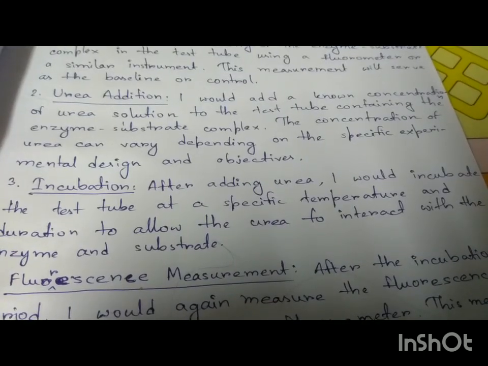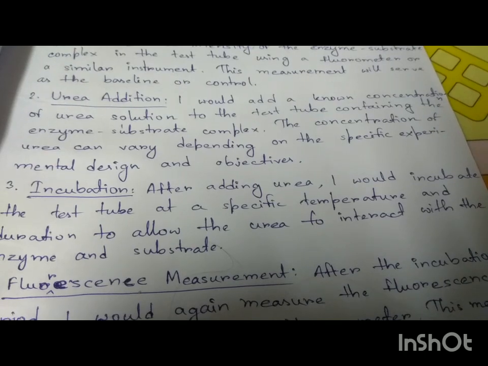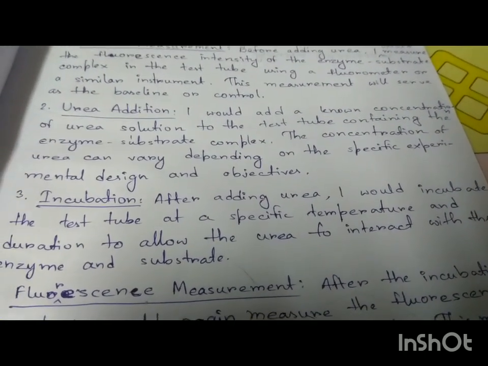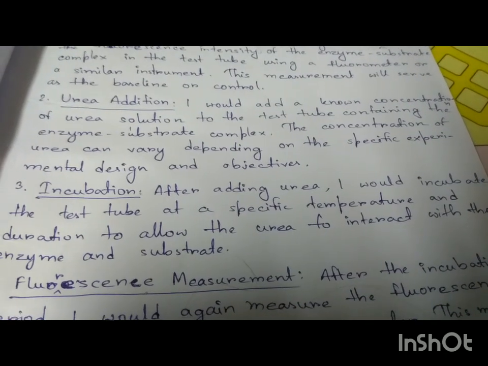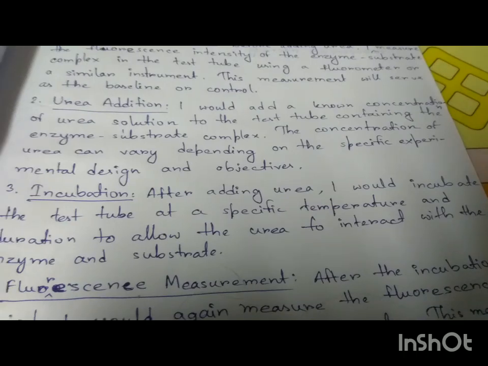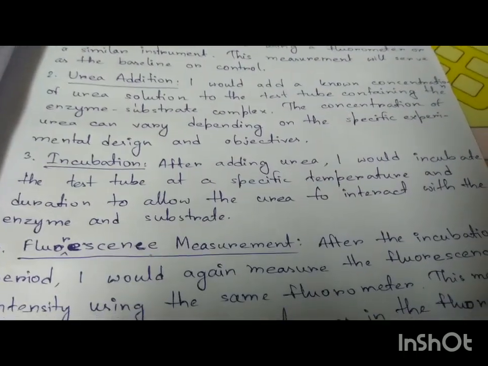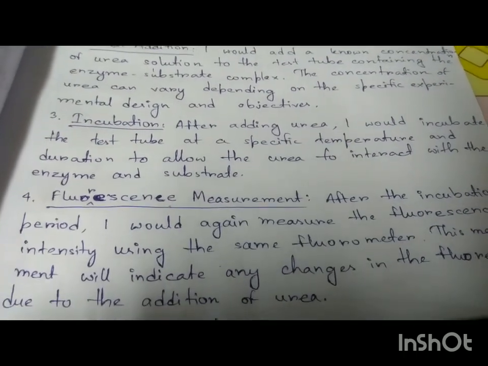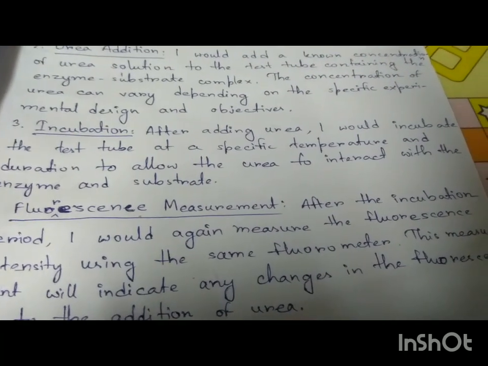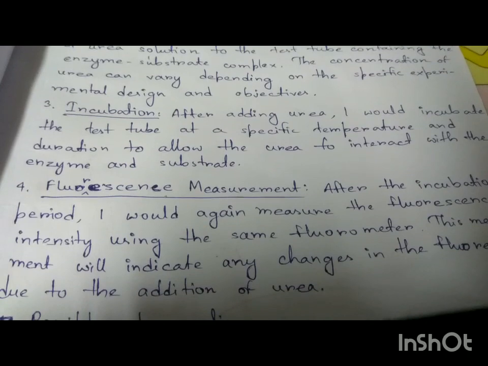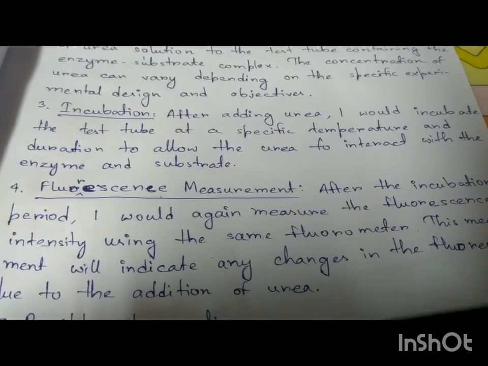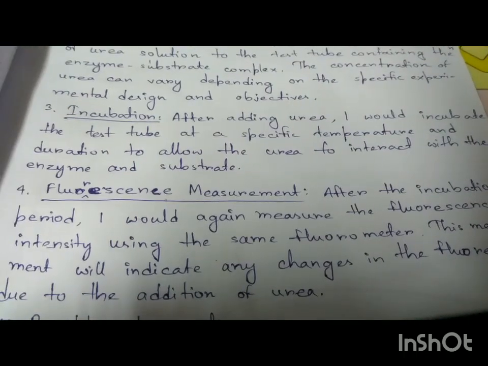My next approach, incubation. After adding urea, I would incubate the test tube at the specific temperature and duration to allow the urea to interact with the enzyme and substrate. Next and last, fluorescence measurement. After the incubation period, I would again measure the fluorescence intensity using the same fluorometer.